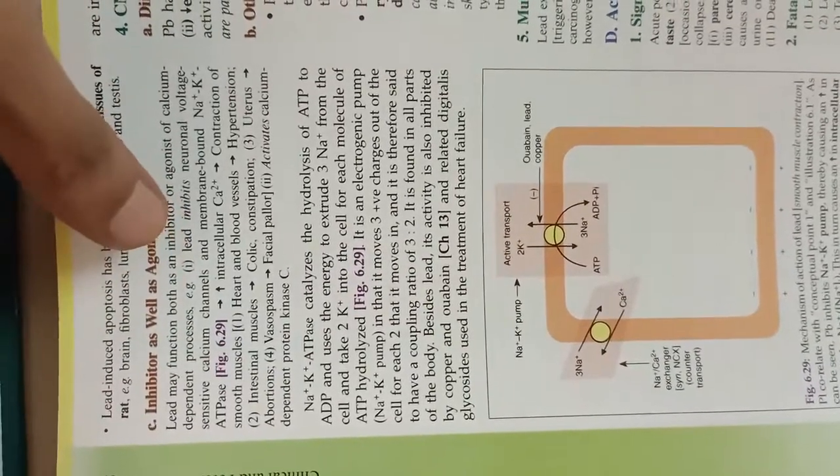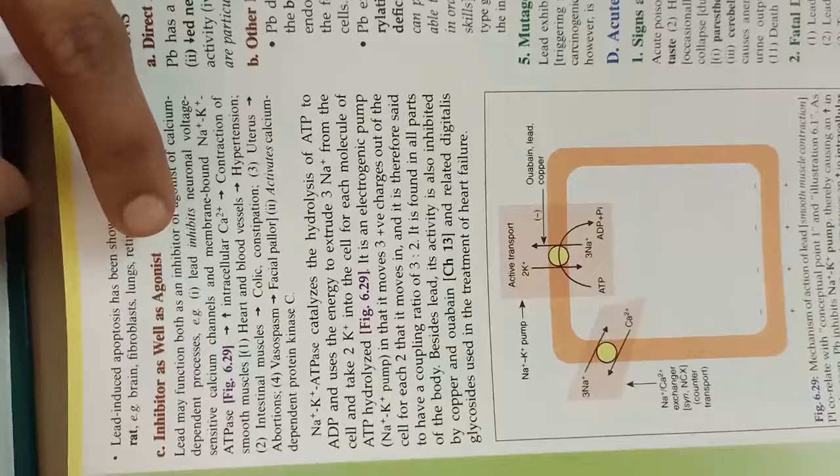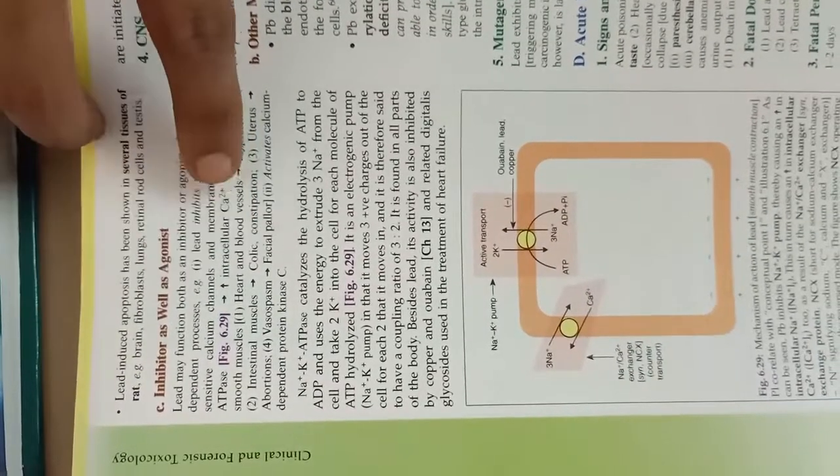For example, here he says that when lead inhibits the calcium channel, that leads to increased intracellular calcium. Because of this increased intracellular calcium within all the cells in the body, there will be contraction of the smooth muscles. So when there is contraction of smooth muscles in the heart and blood vessels, it leads to hypertension. Contraction of intestinal muscles leads to abdominal colic and constipation. When the uterus contracts, it leads to abortions. The vasospasm of the blood vessels leads to the circumoral pallor or facial pallor that we know of.